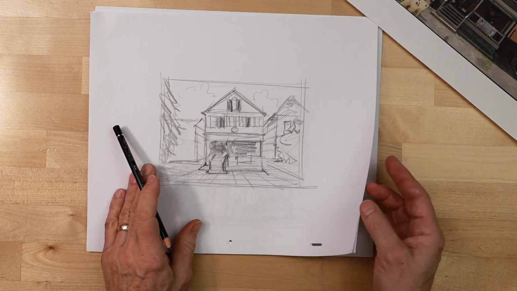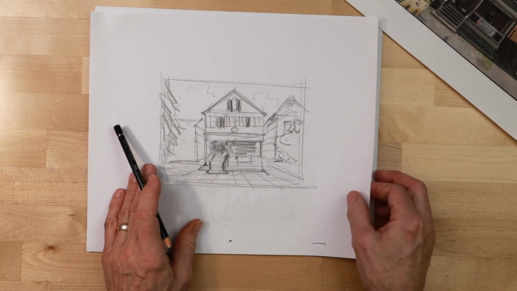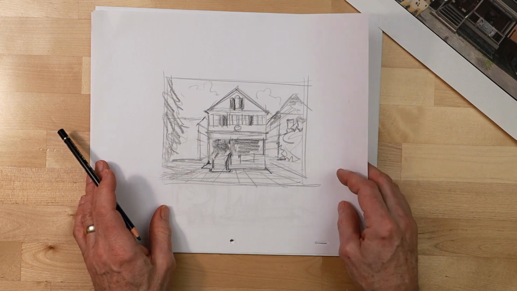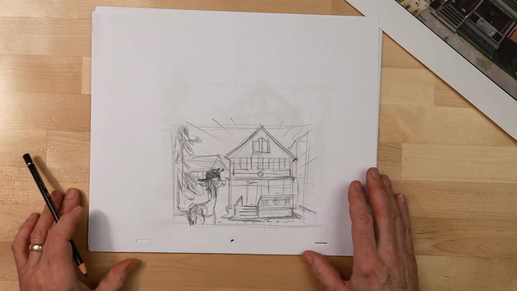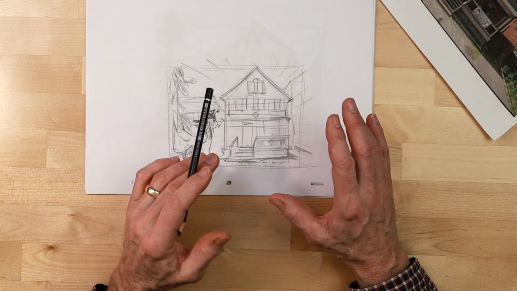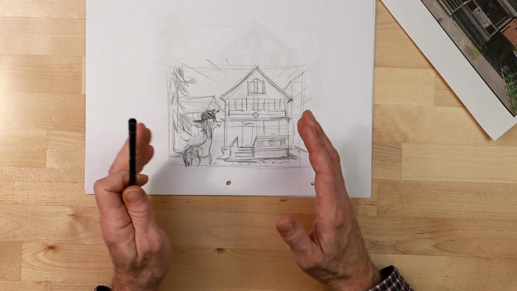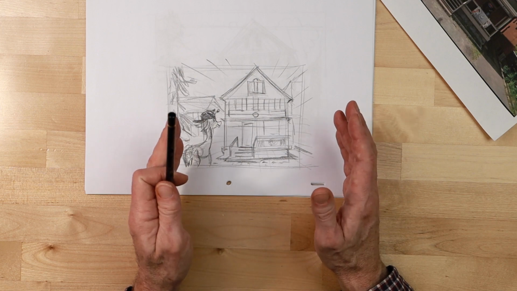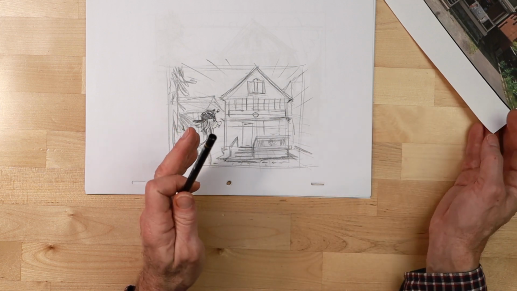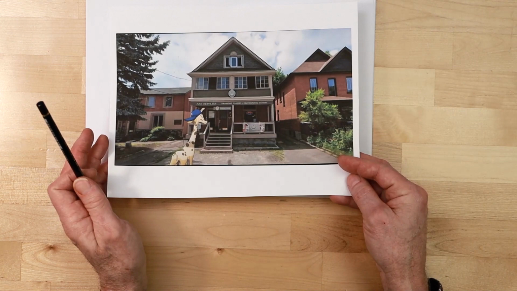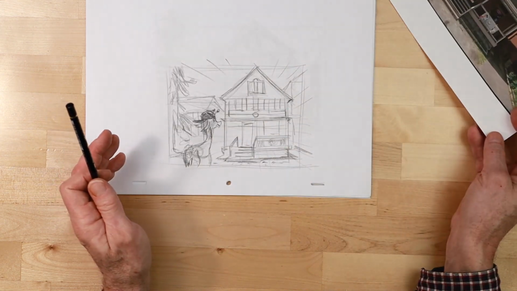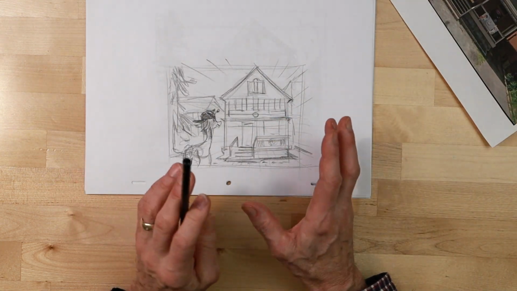So in terms of, let's say, a final piece, I tried a second one, starting to interpret the reference a little bit. So I've moved the house a little bit off to one side, which takes a little bit of the symmetry away from the piece, which helps us because now we've got the composition a bit offset.